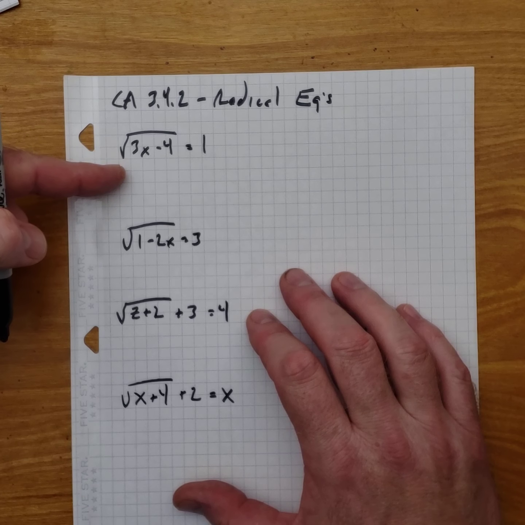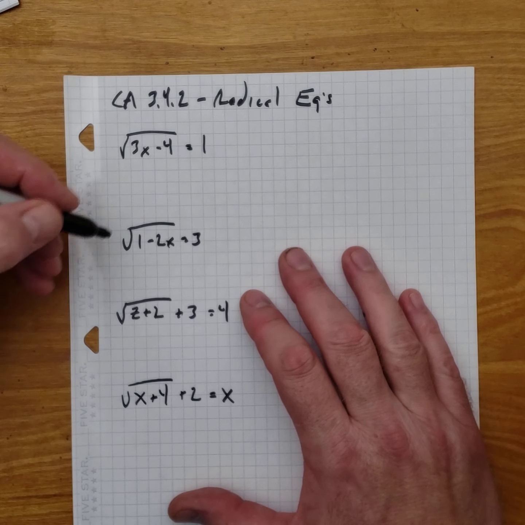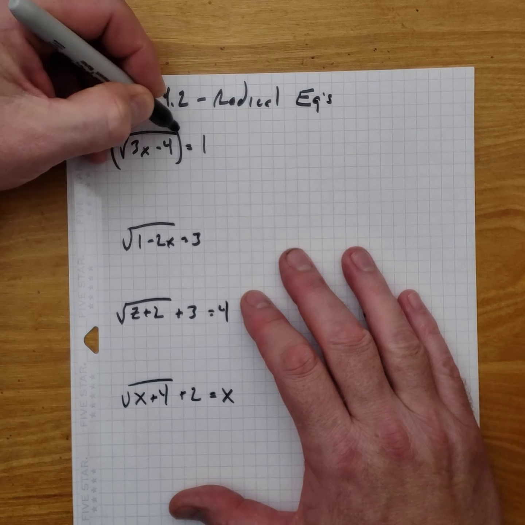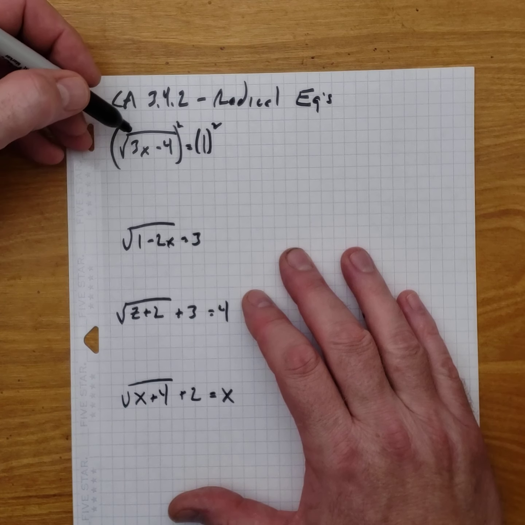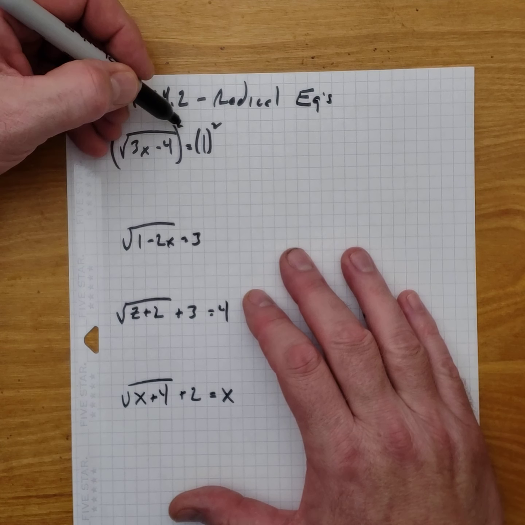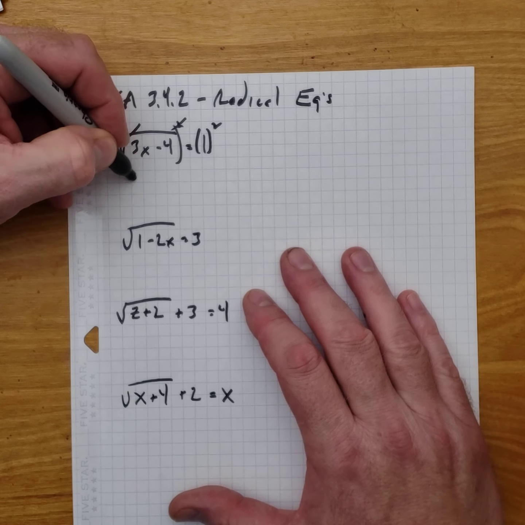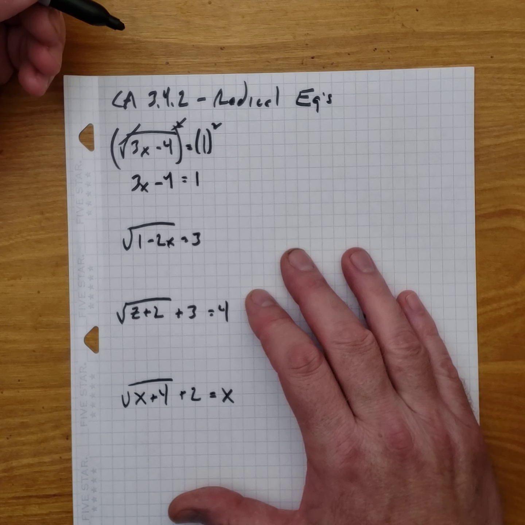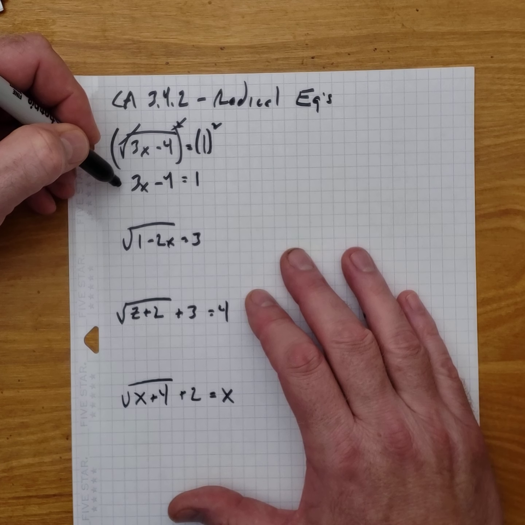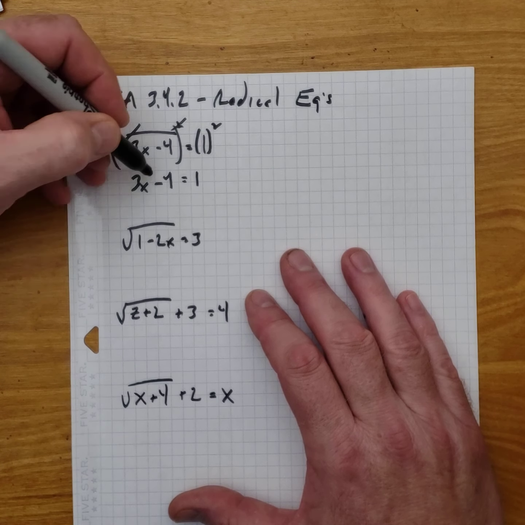We've got the square root of 3x minus 4 is equal to 1. So I'm just going to take both sides of the equation. When you do something to one side, you got to do it to the other too. And we're going to square them. Squaring a square root cancels that out, and we get 3x minus 4. 1 squared is 1. Now we've got an equation without square roots, right? One nice easy step, done. And then we can solve this simple linear equation by adding 4 to both sides to get 5 and then divide by 3 and we'll get 5/3.